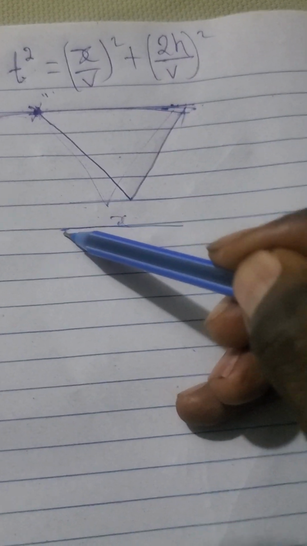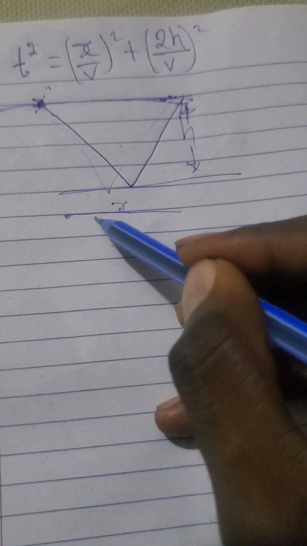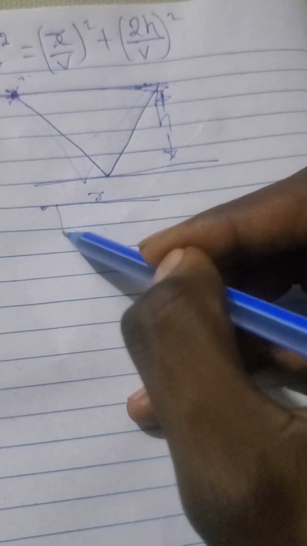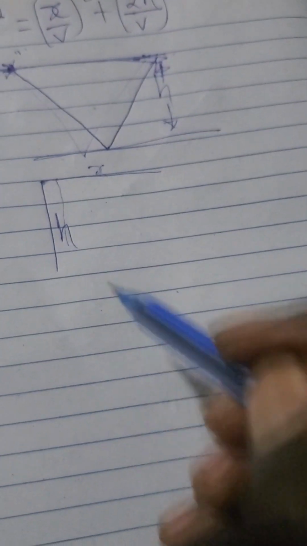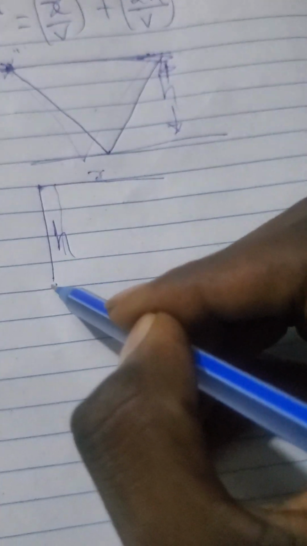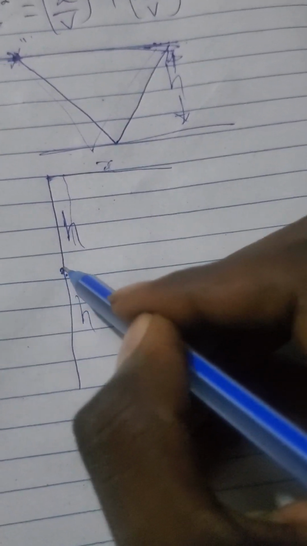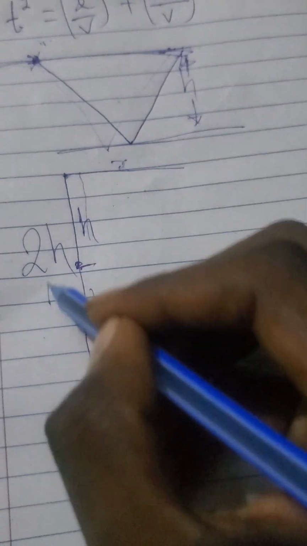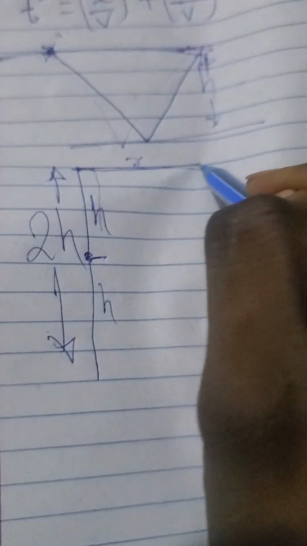But for vertical distance, if the thickness of the layer is h, then these signals travel vertically twice. I mean, from the source on the surface, they travel downward the distance h, and they return back to the surface, covering another distance h, and therefore the total distance is 2h. The total vertical distance is 2h, and they cover the horizontal distance x.